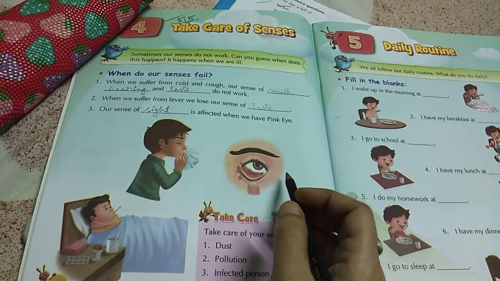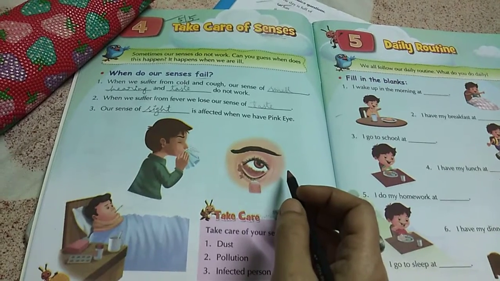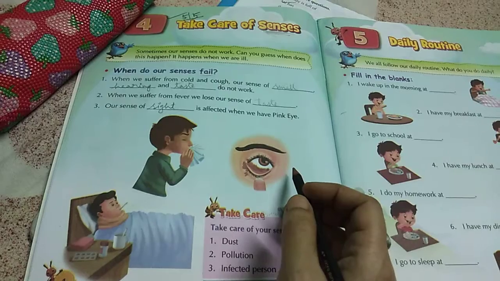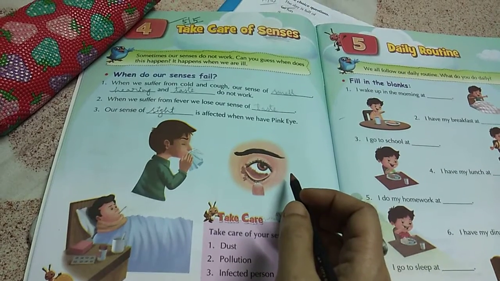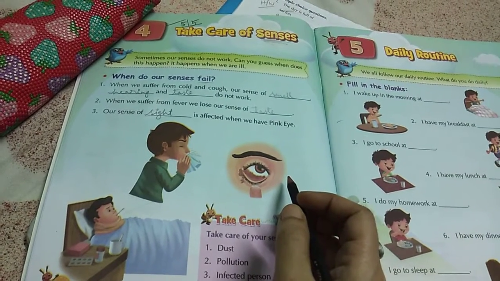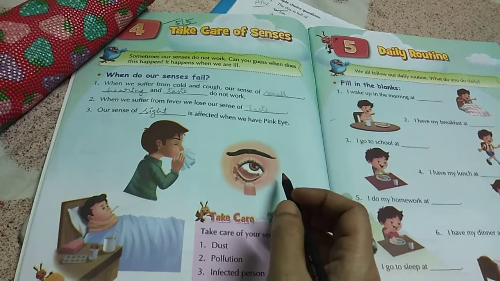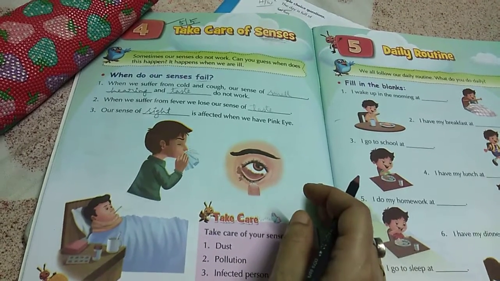Tongue. What do we do with our tongue? We taste with our tongue. Now last is skin. What do we do with our skin? We touch or feel with our skin.